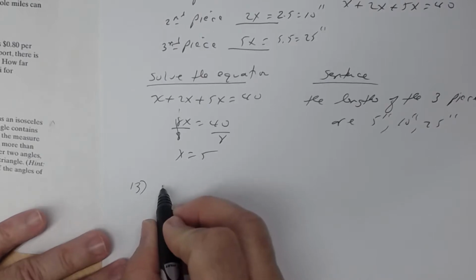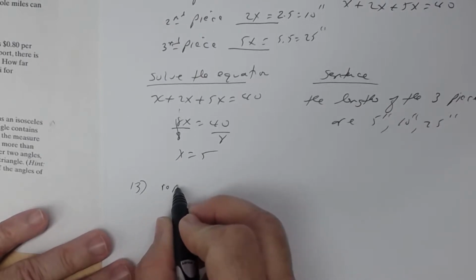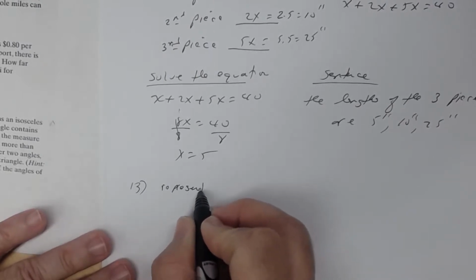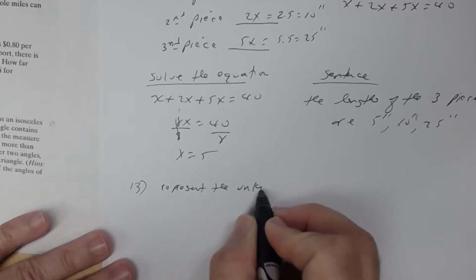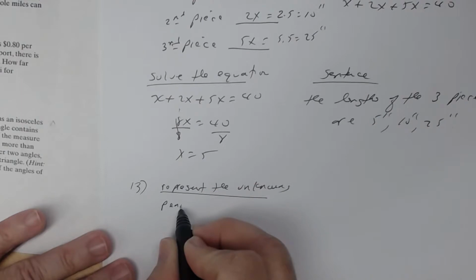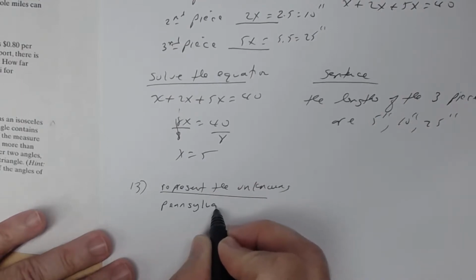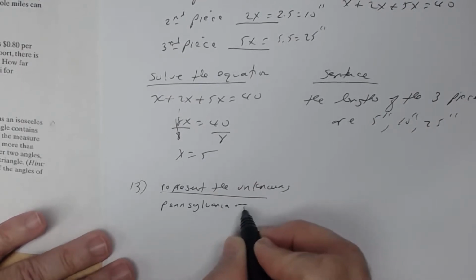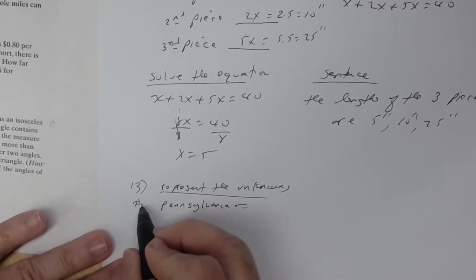So you'd say, okay, represent the unknowns. We have Pennsylvania, and we're talking about the number of apples.